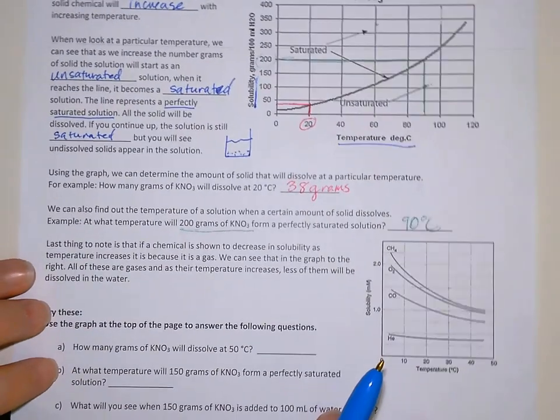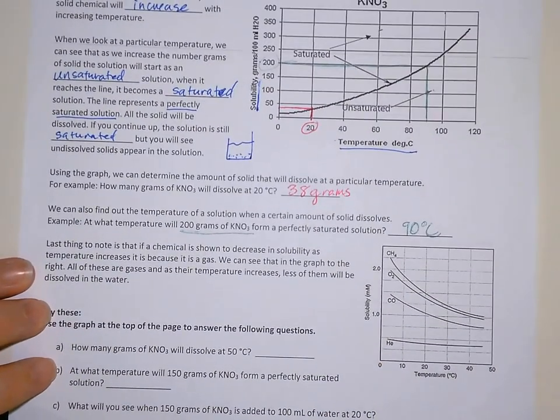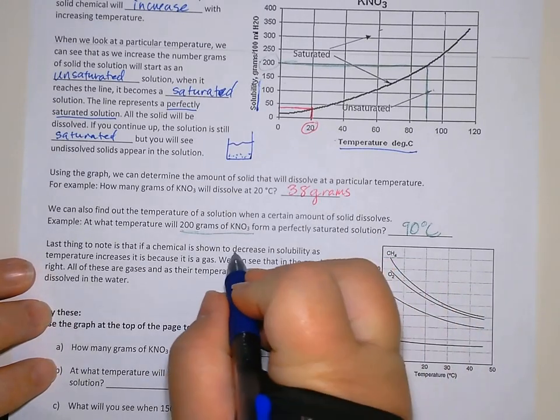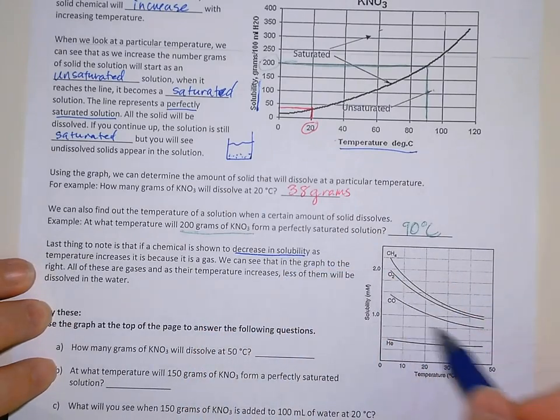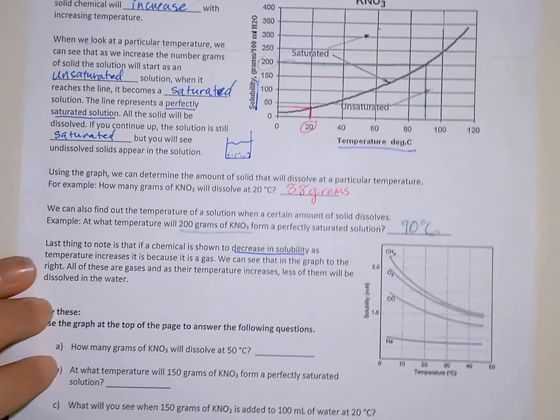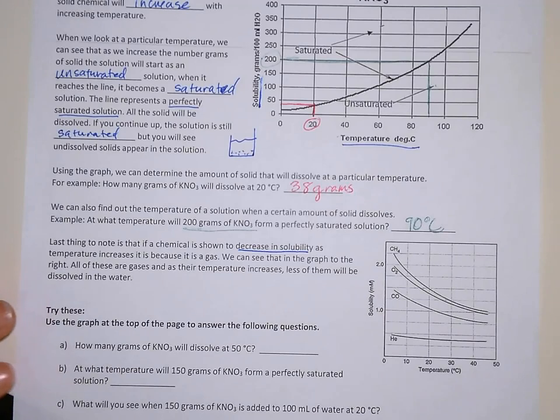Now, it says the last thing to note about these graphs is that if a chemical is shown to decrease in solubility, so our graphs are going down, our lines are going down, as temperature increases, it is because it is a gas. We can see that in the graph to the right. All of these are gases, and as their temperature increases, less of them will be dissolved in the water.